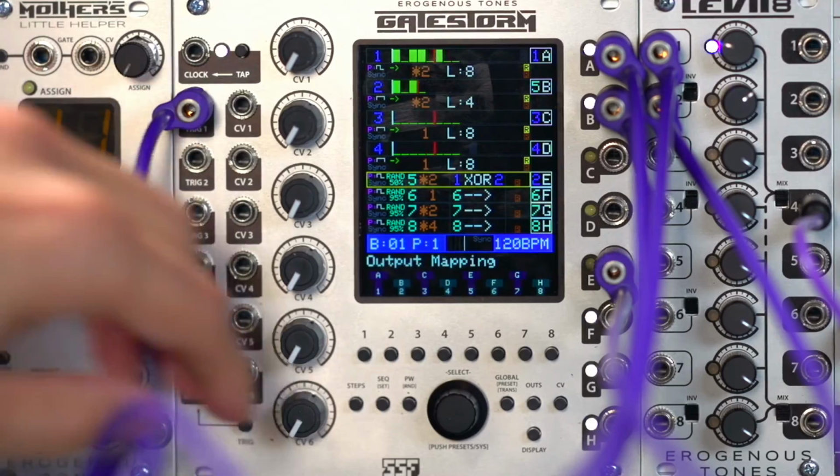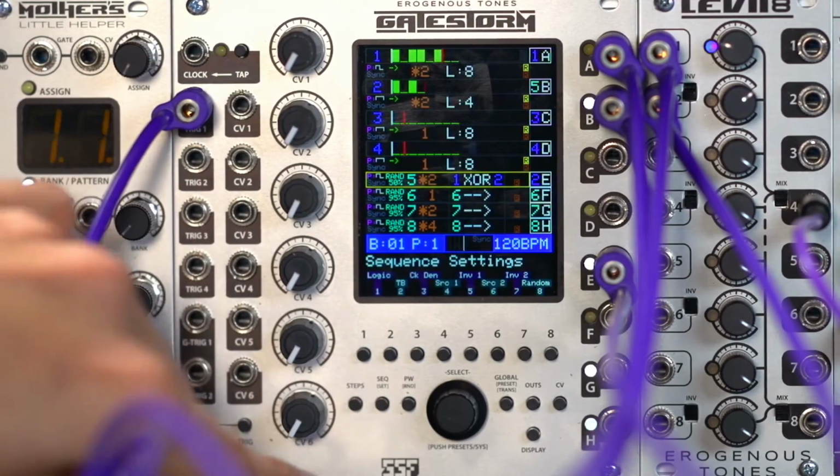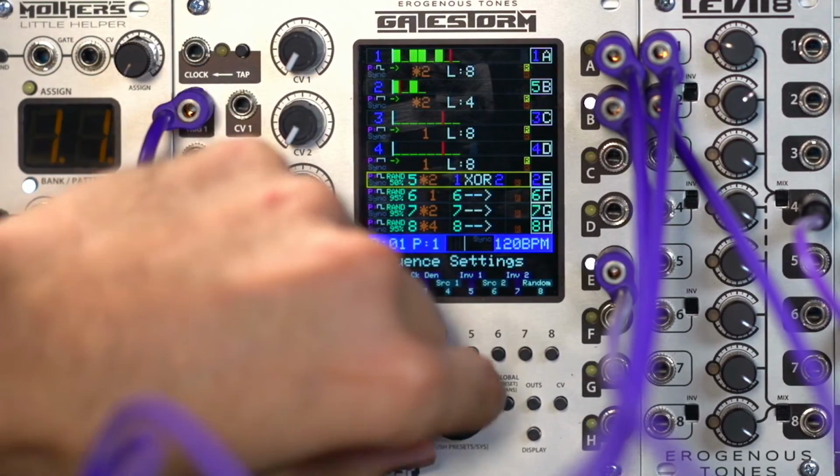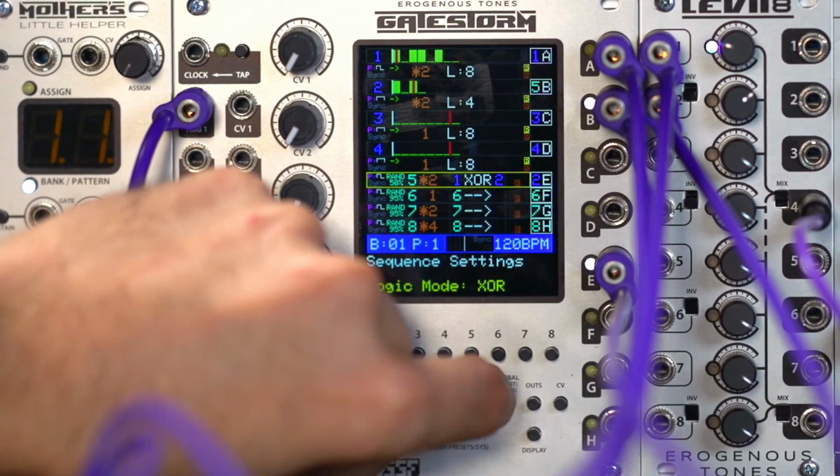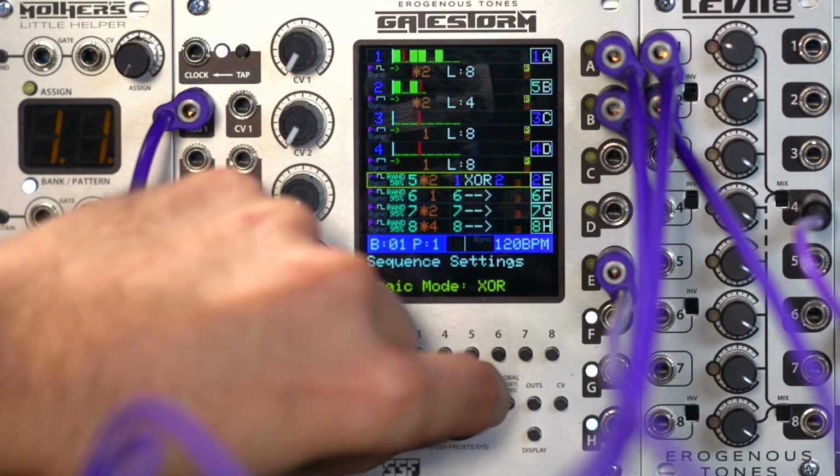And the reason I want to show you this is if we go back to the sequencer page, we'll go to logic. Now listen to the difference in these logic functions with the pitch changes.